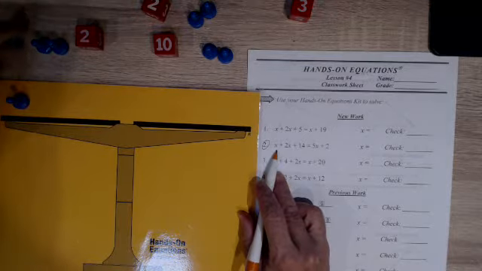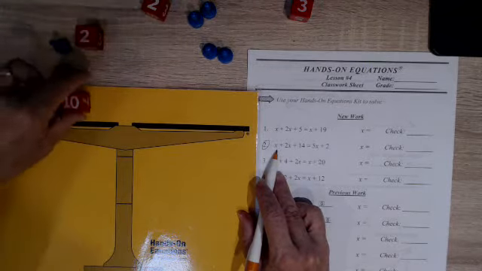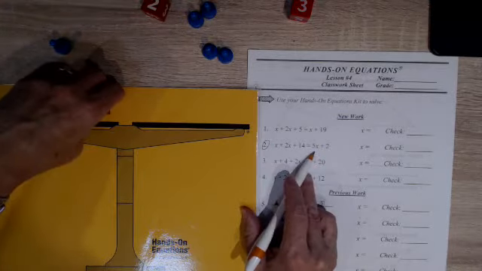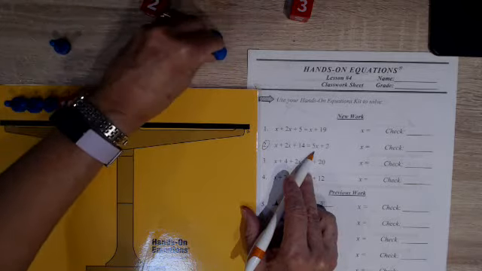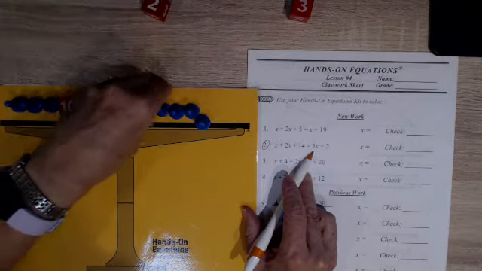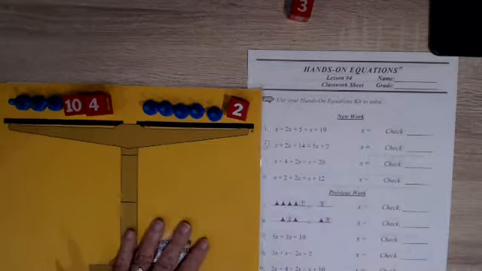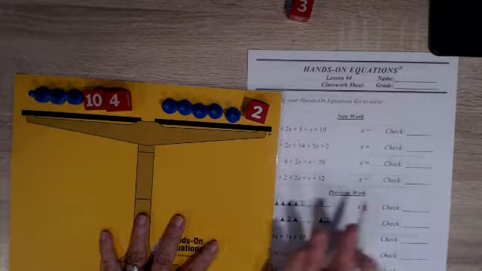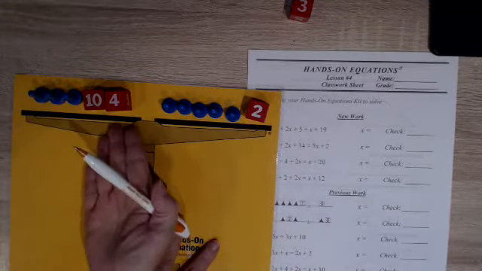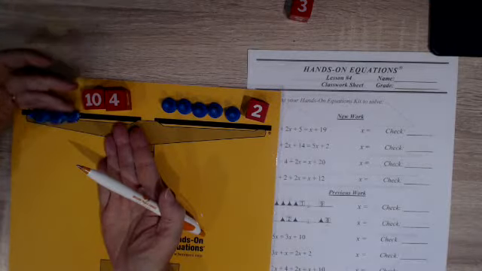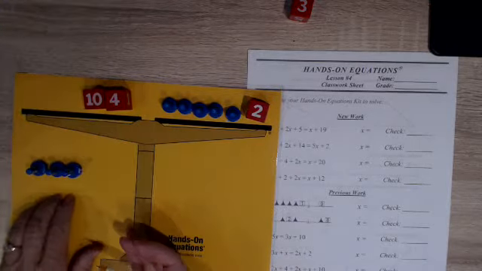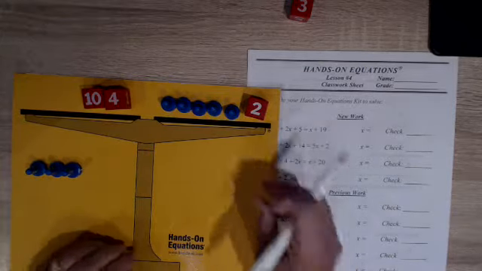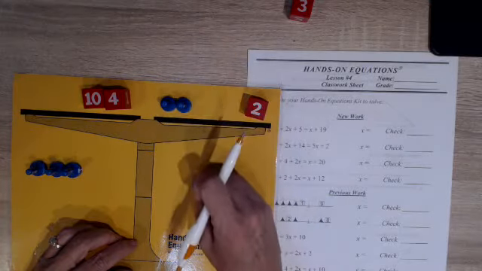X plus 2 more x's plus 14. That means I'm going to need to use 2 of my dice. And then on the left side, I've got 5 x's. 1, 2, 3, 4, 5. And a number 2 on the right. Okay, so again, just a little bit more going on, but I notice I have my bigger number over here, so this is where I'm going to want to take these guys off. If I take 3 off on the left-hand side, golden rule of equations and balanced beams: if I want to stay in balance, whatever I do to the left side, I have to do to the right side.